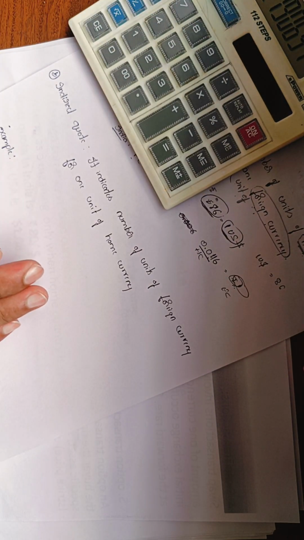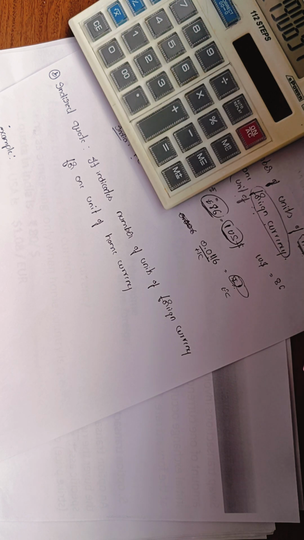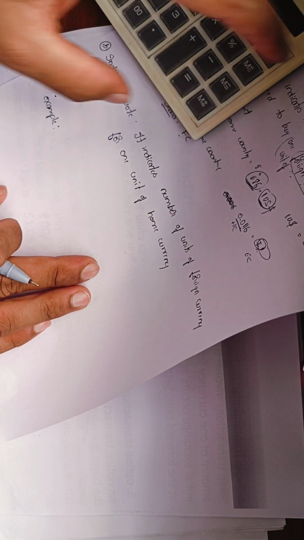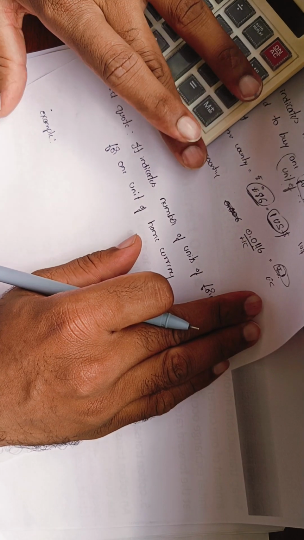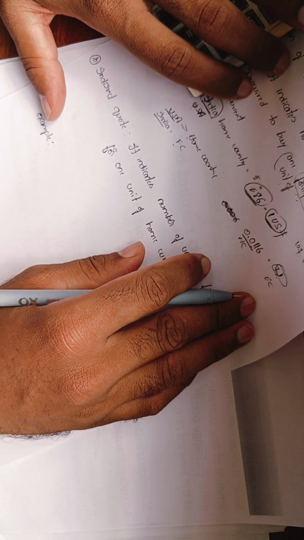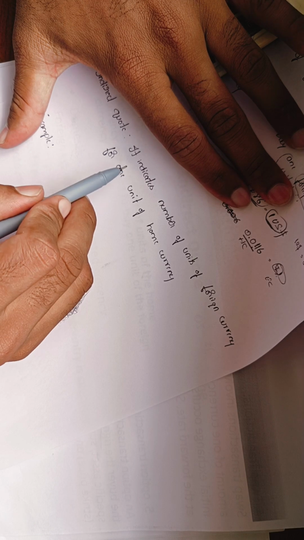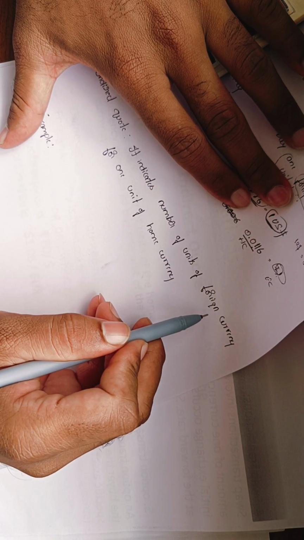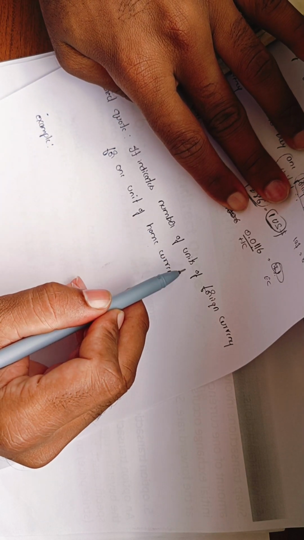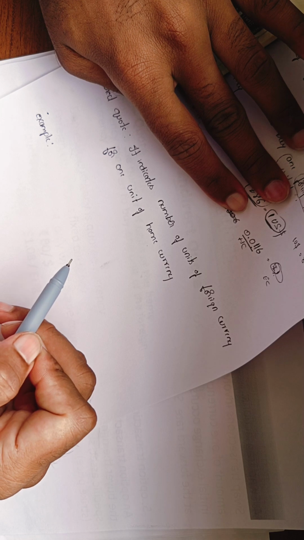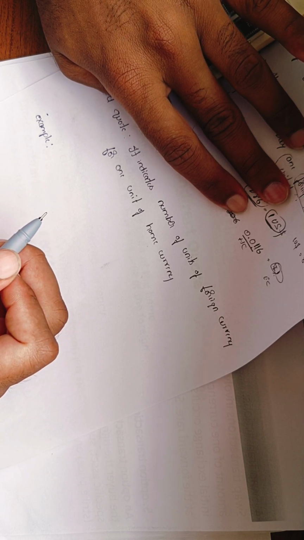One more is the indirect quote. It is the very opposite of the direct quote. Hope you can see the sheet. It indicates number of units of foreign currency. In the previous one it was home currency, but now in the indirect quote, it is number of units of foreign currency for 1 unit of home currency. So here you tell which is fixed and which is flexible.